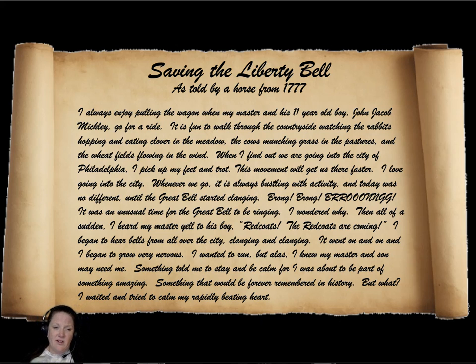Now I'm going to read this to you, and I want you to think about the characters and the setting. The setting is in 1777, and it's in Philadelphia. And we have some characters, the boy named John Jacob Mickley.